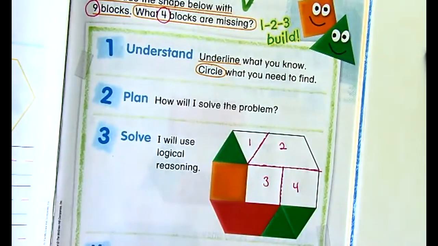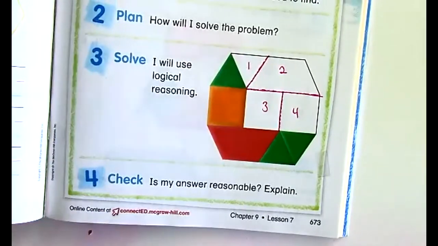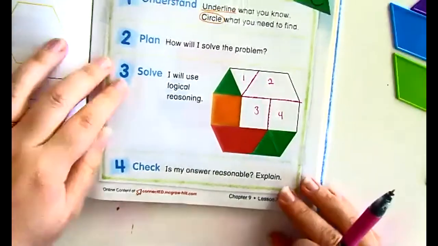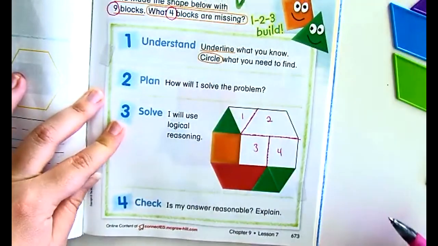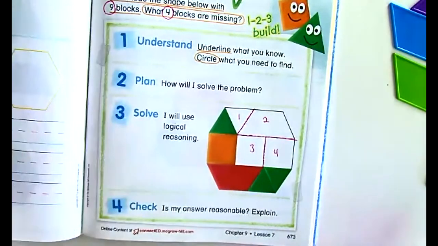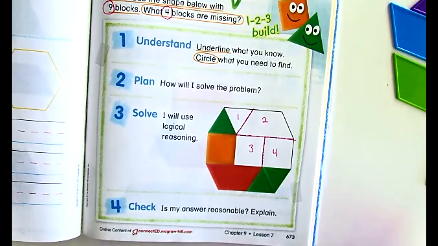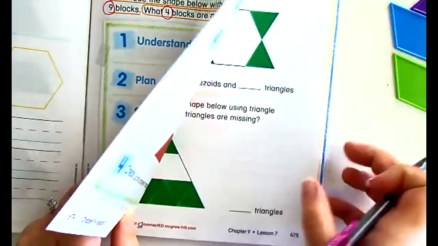Now I'm going to check for number 4. Is my answer reasonable? That means, does that really make sense? Did I do what I was supposed to do? Did I use 4 blocks? Let's see. It says which 4 blocks are missing. Did I use 4 blocks? Yes, 1, 2, 3, 4. Did I complete the shape? Yep, I sure did. So is my answer reasonable? Does what I did really answer that question? Does it make sense? And yeah, it looks like it does. Let's move on to the next page.